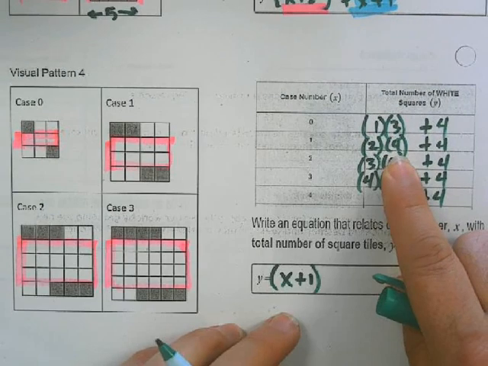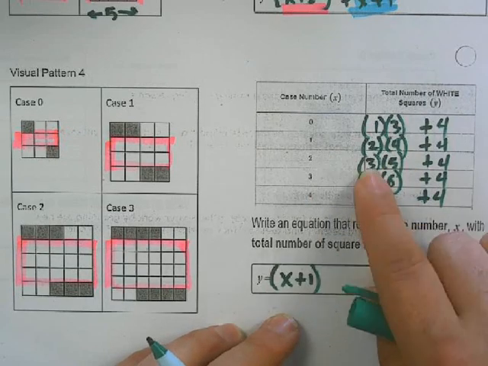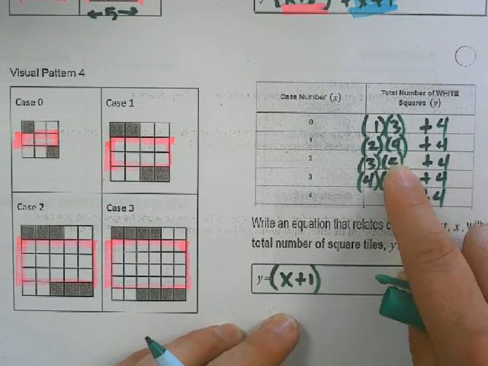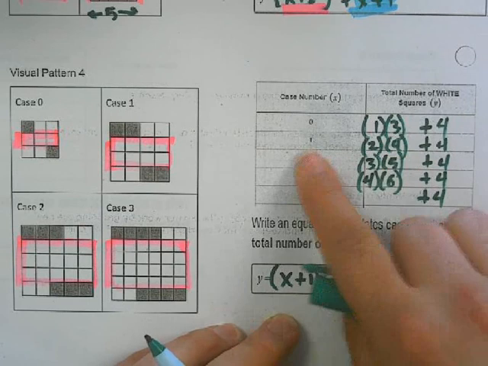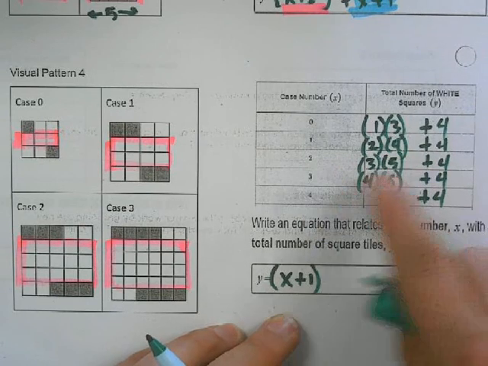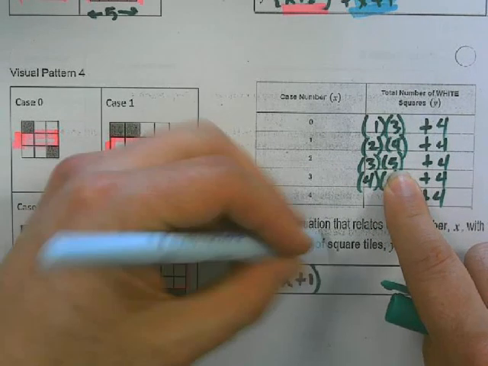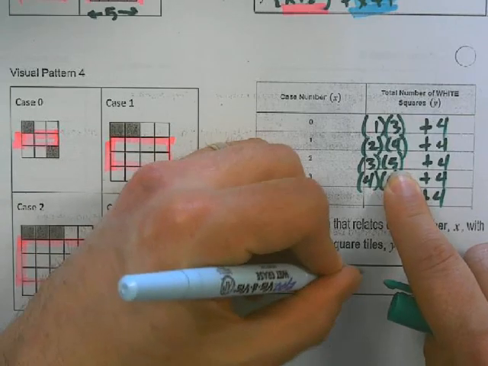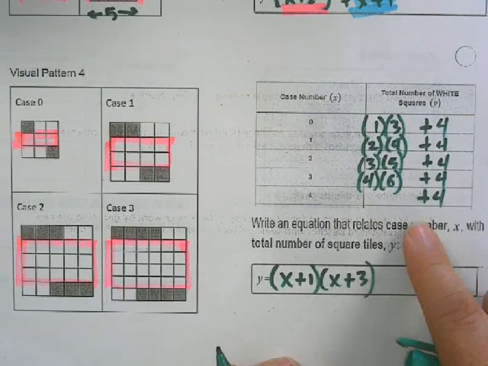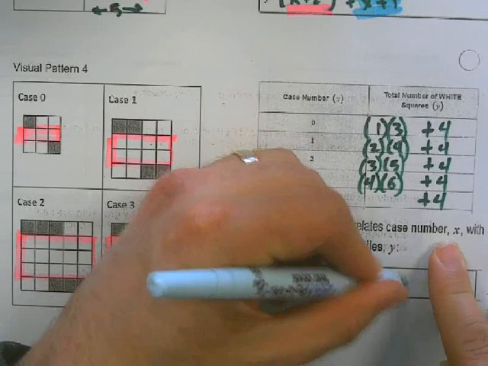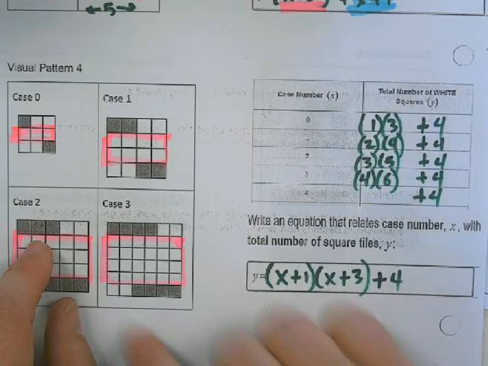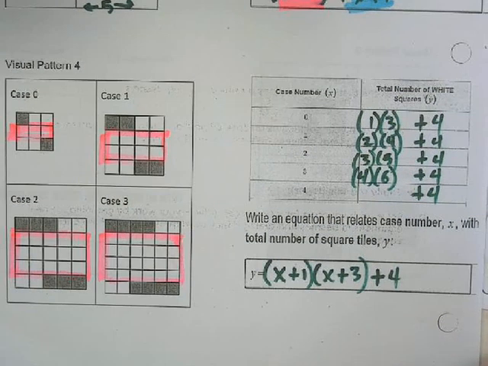Yeah, x plus 1, right? And this one here is 3 higher than the case, right? If that case is 2 and this is 3 higher, so I'm going to have x plus 3, right? And then always plus 4, because we got the 4 extra white. So this is another way to write it. You could write it like this, or you could write it like this.